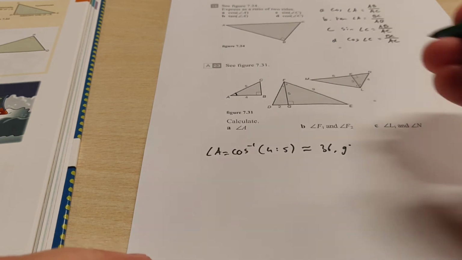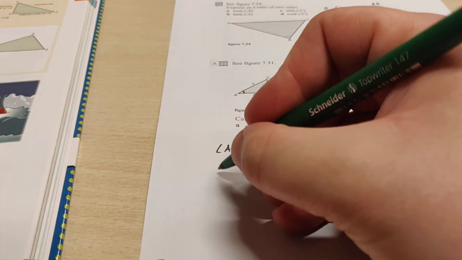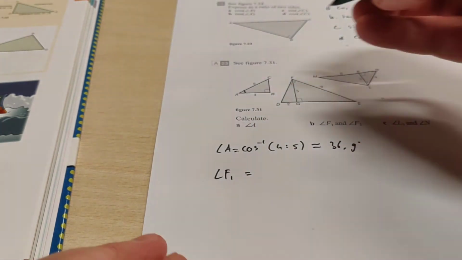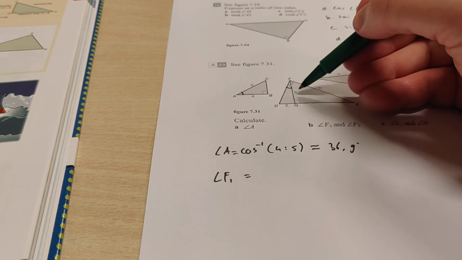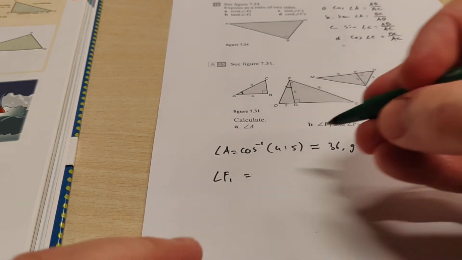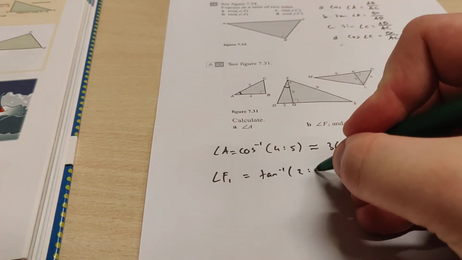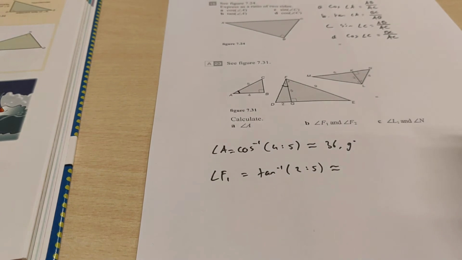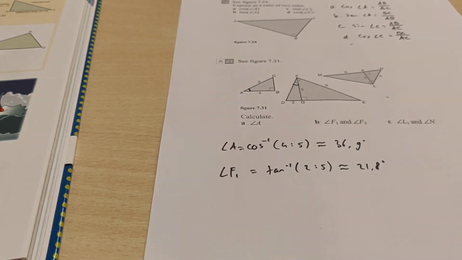And that is it. Then we're going to go to exercise B, angle F1 and angle F2. So if you want to calculate angle F1, which is this angle, we know the opposite side and we know the adjacent side. Opposite and adjacent, that was the tangent. So now we have to do tan -1 and then the opposite side divided by the adjacent side. If you calculate this, you get 21.8 degrees.